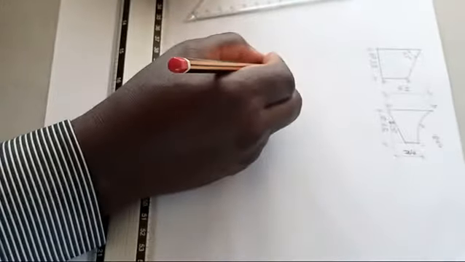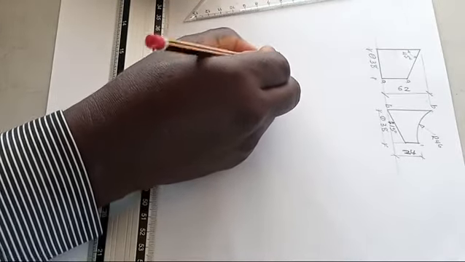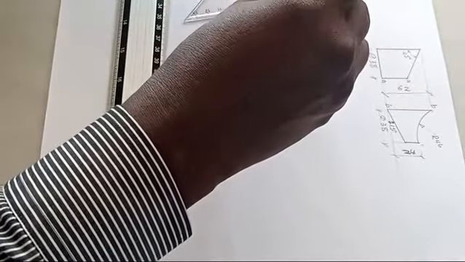We draw a circle, or let's move it a little bit towards the side. Let's use this side like this. So let us draw our circle.